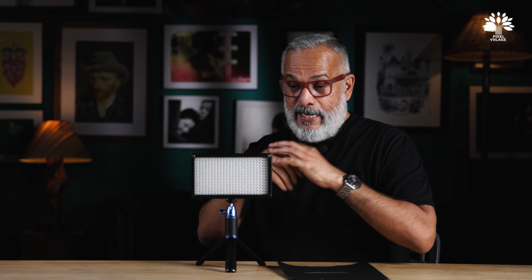When you work with flashes, in the early days, you had a limitation. Like I told you some time back, you had to work with one speed or within a range of shutter speeds in order to sync your flash. Well, it was subsequently, in the later years, overcome by HSS, high-speed sync flashes.